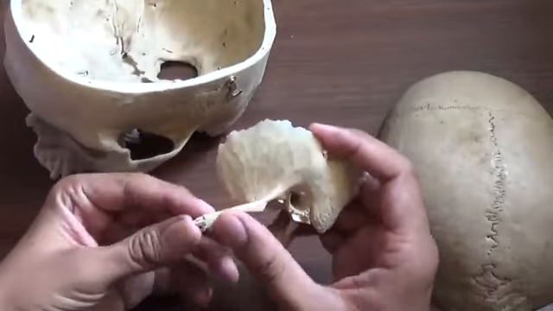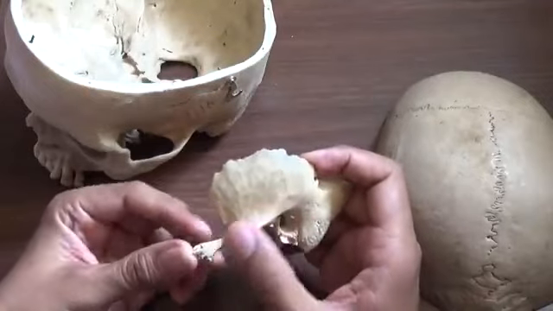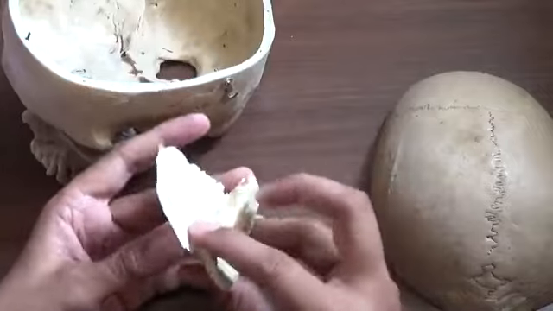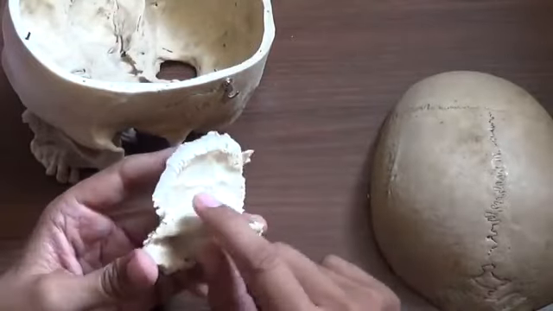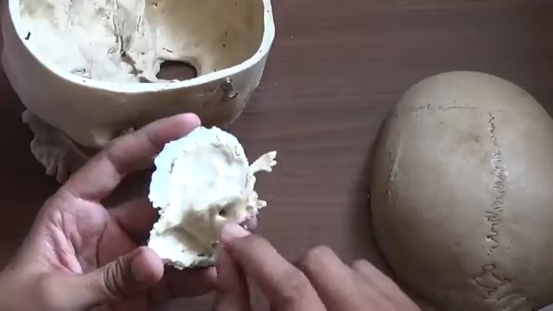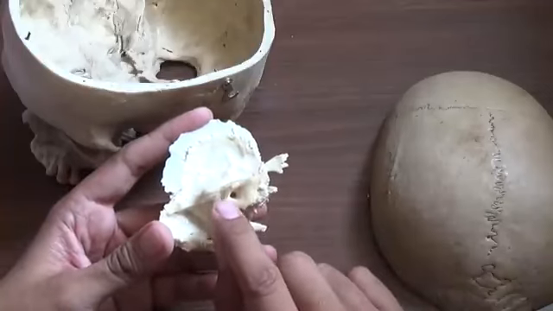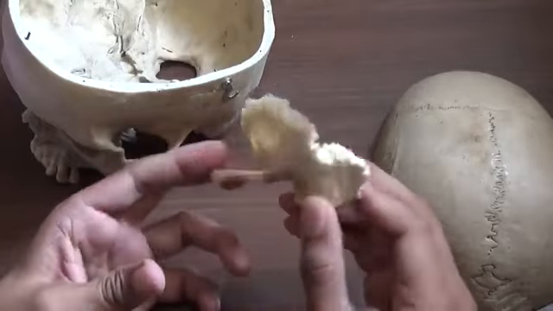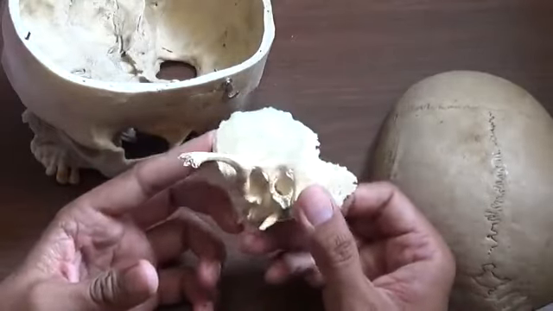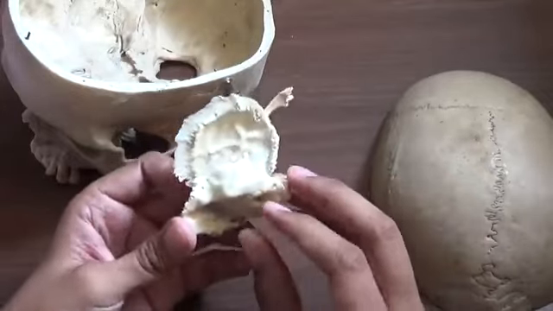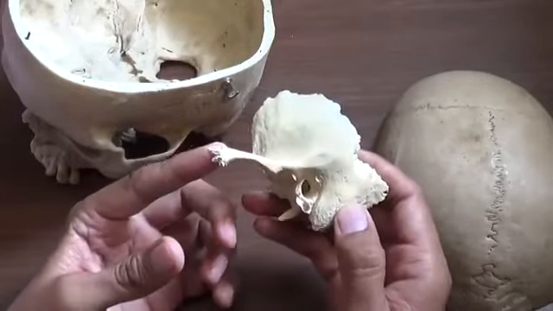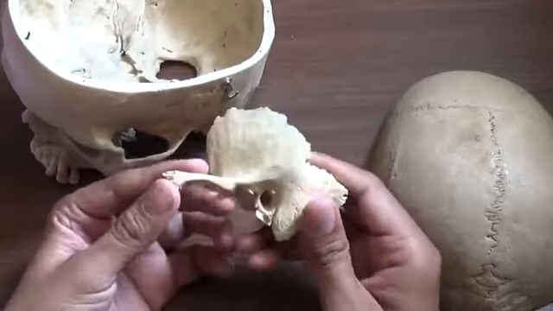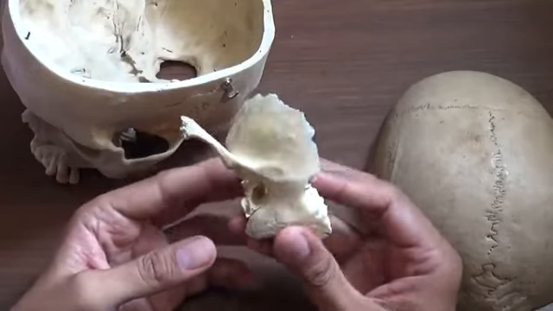There is a portion of the zygomatic arch, and this is the squamous part of the temporal bone. This is the inferior portion. This is the petrous part of the temporal bone, and here again you can see another aperture. This is the internal acoustic meatus. This is the styloid process. So this is how you can identify it as the temporal bone, and we'll have a separate video with all the details regarding the temporal bone. Briefly, with these features, you can identify it as a temporal bone.